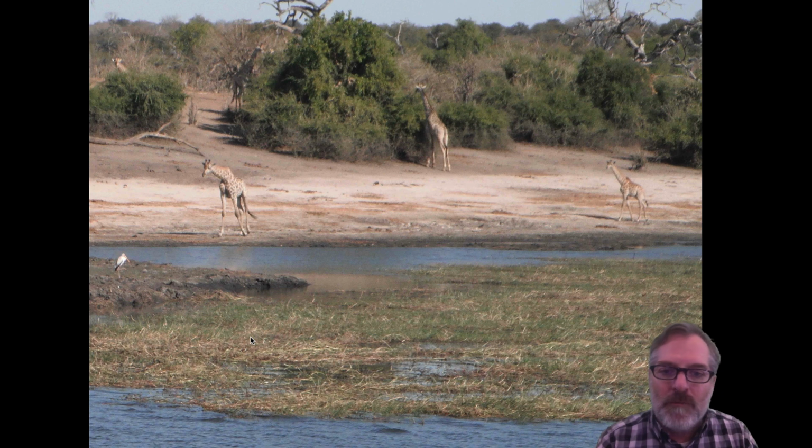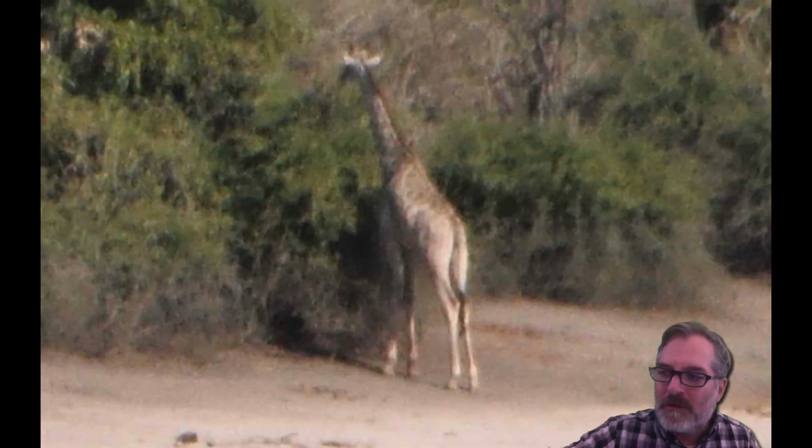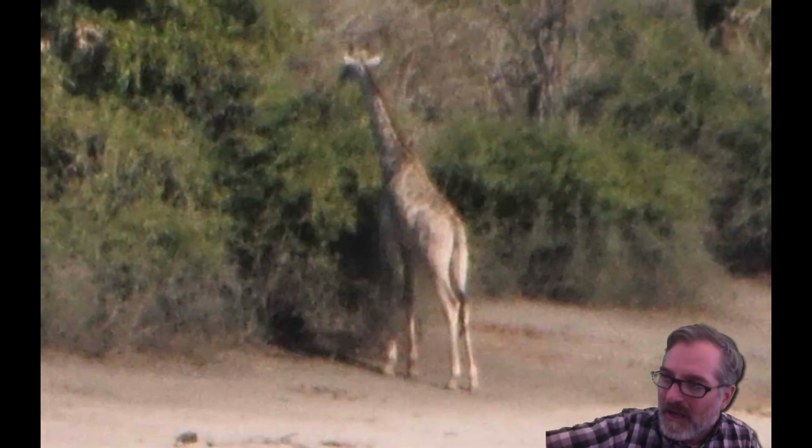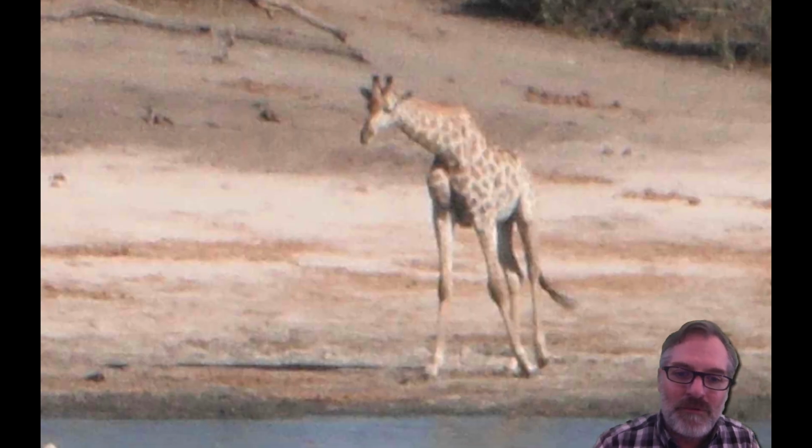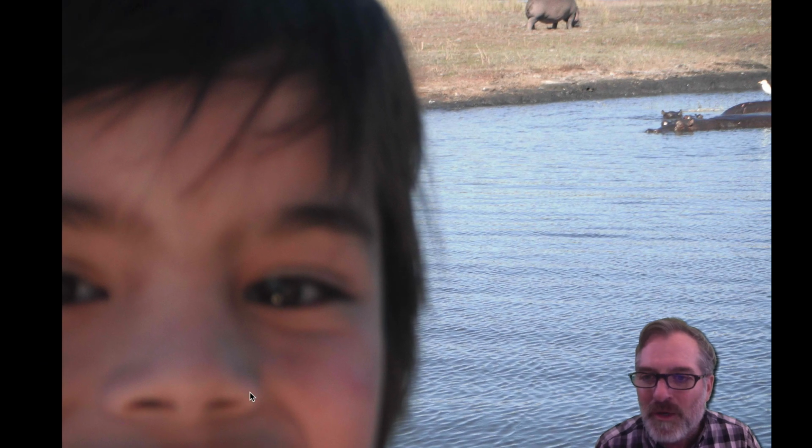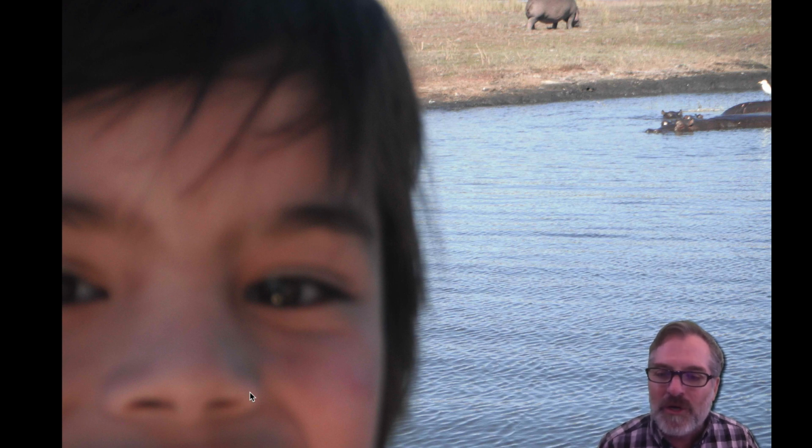It was kind of like if you're in Ramona and you see a coyote running around at dusk or at dawn. You're like, look at the coyotes. We're like, look at the giraffe. It was just unbelievable. And then Samuel smiled and was like, Dad, look at all those hippos. There's just a bunch of hippos right behind him.